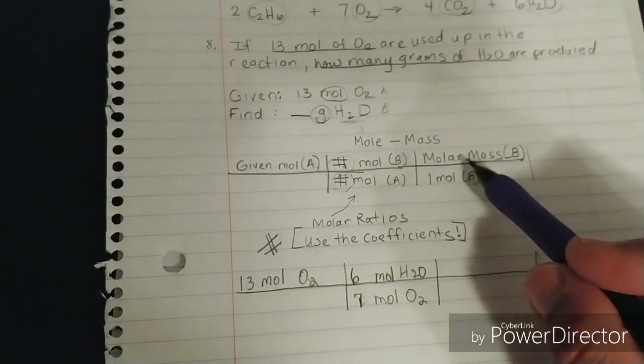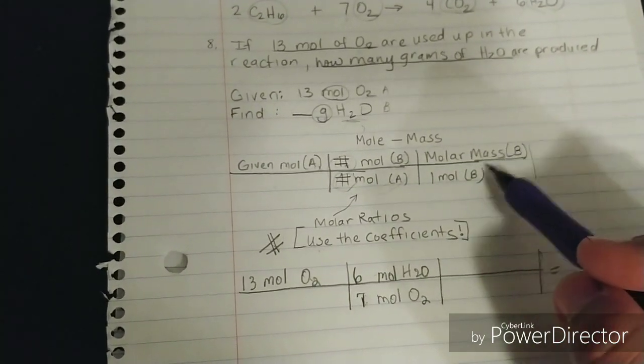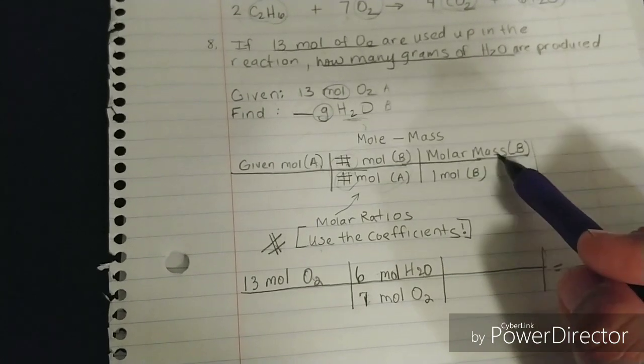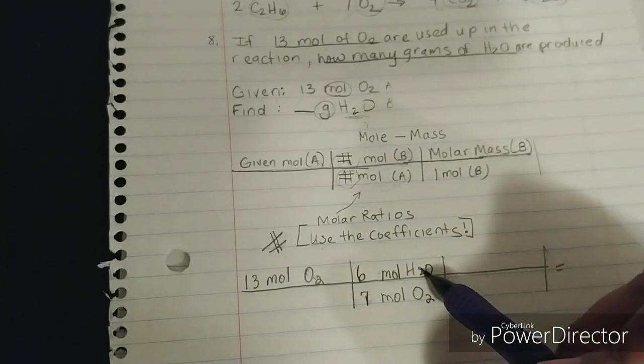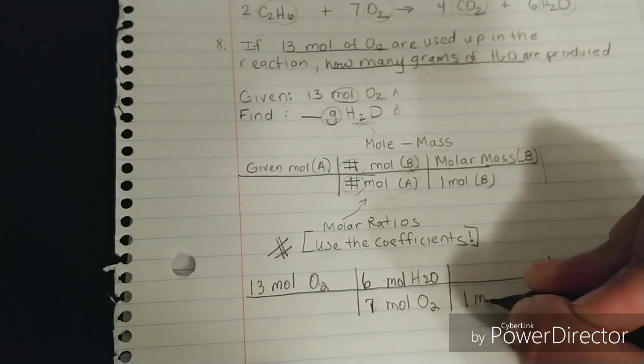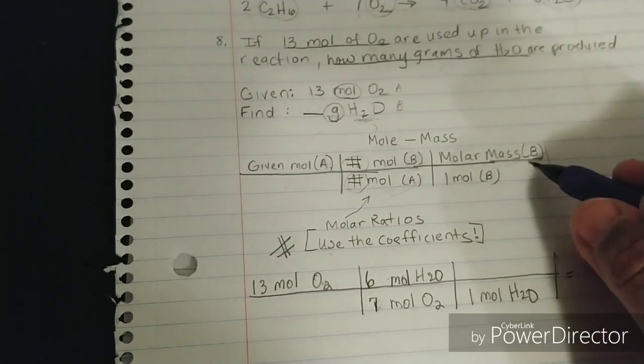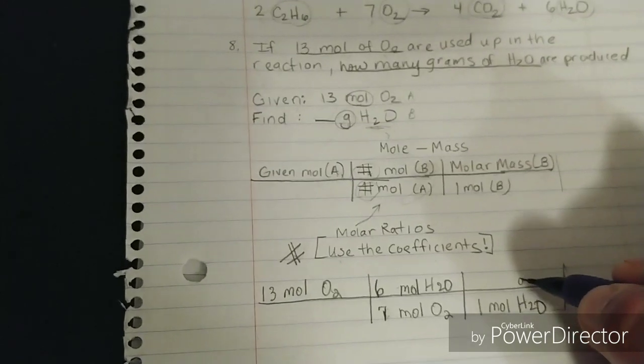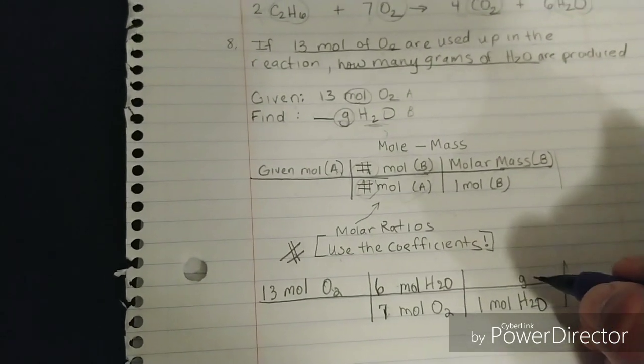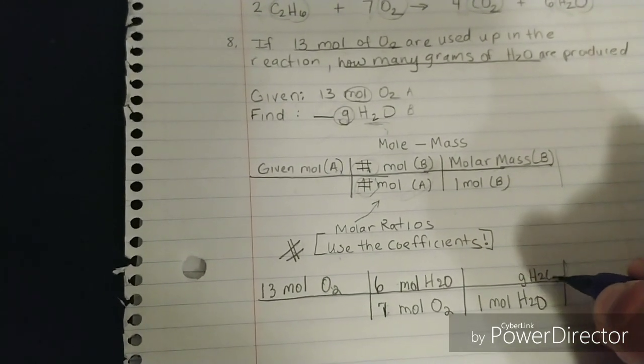Okay, so moving along to the next step, it says 1 mole of B, molar mass of B. So B is H2O, so we're going to put 1 mole of H2O. And then we're going to write down the molar mass, which is in grams of B. And again, B is H2O.